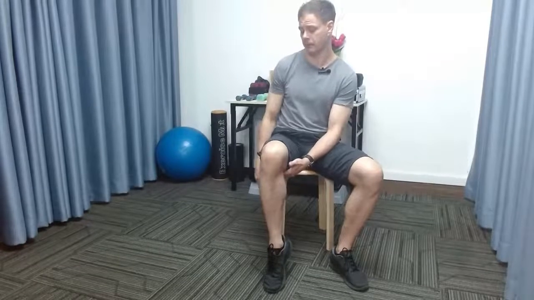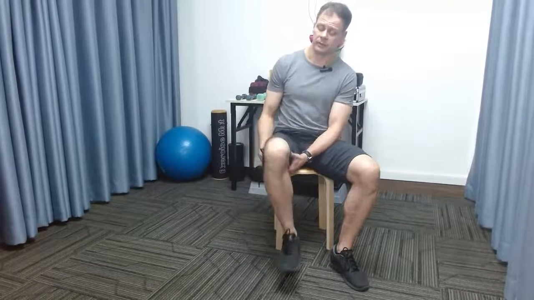Bi meaning two, the short and long head of the biceps femoris. Those are the big ones involved in knee flexion. Now, there is a whole lot involved in internal rotation of the knee joint.